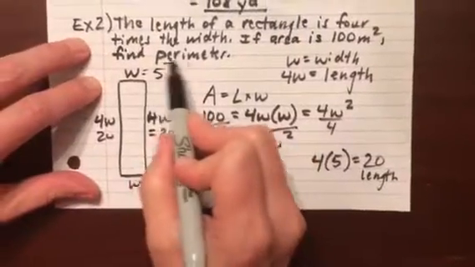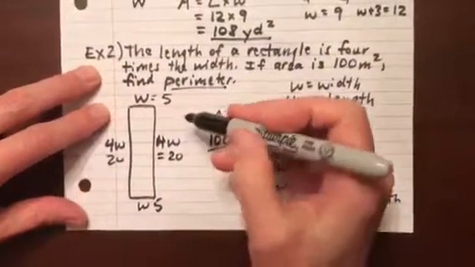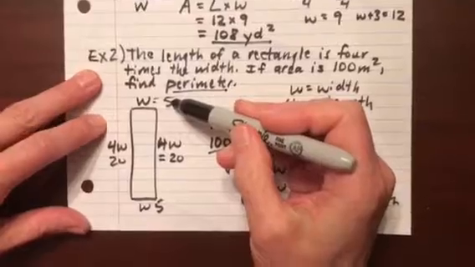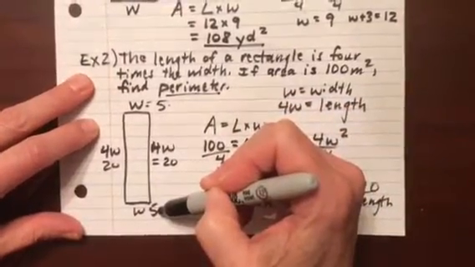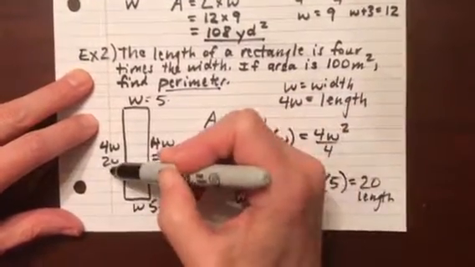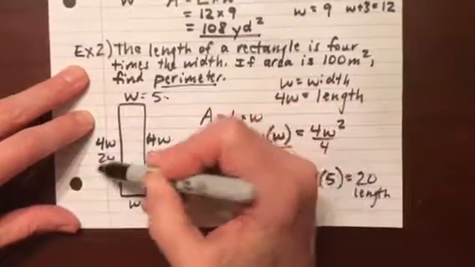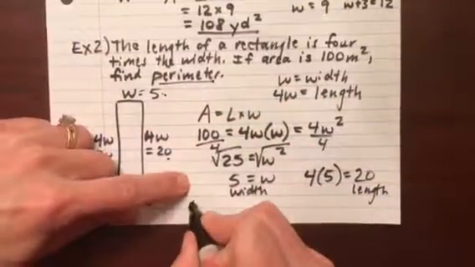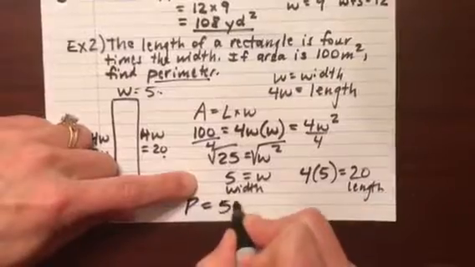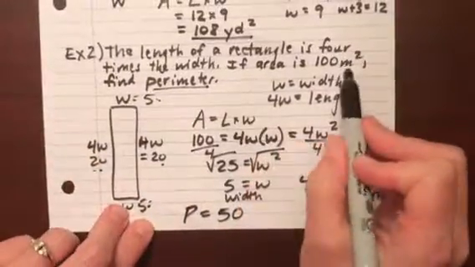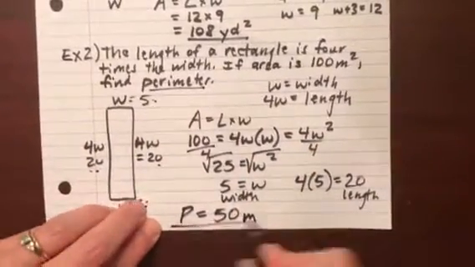And so I want to find the perimeter. Again, that's adding up all 4 of these sides. So 5 plus 5 would make 10, and then 20 plus 20 would make 40. So the 10 plus the 40 would make 50 for my perimeter. And that has units of meters. And we're done.